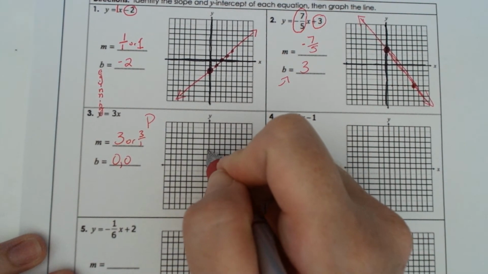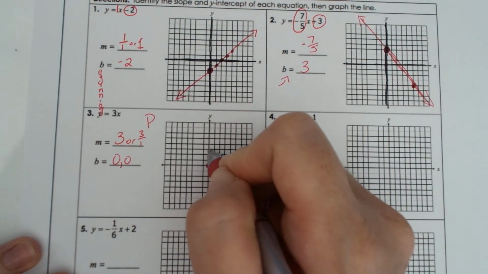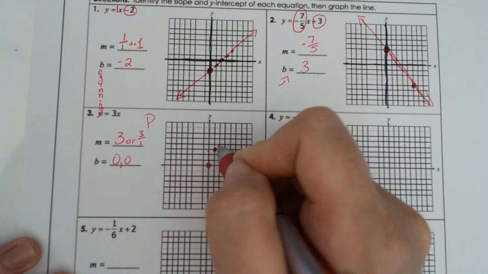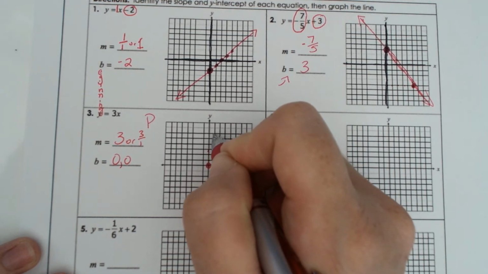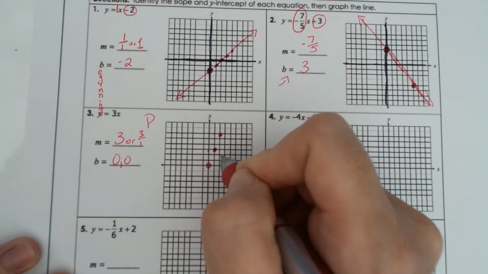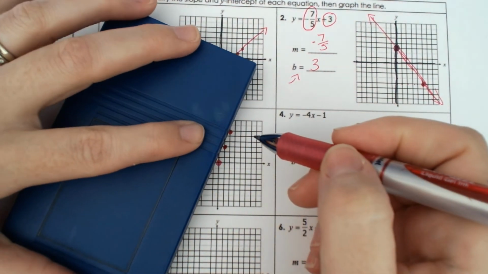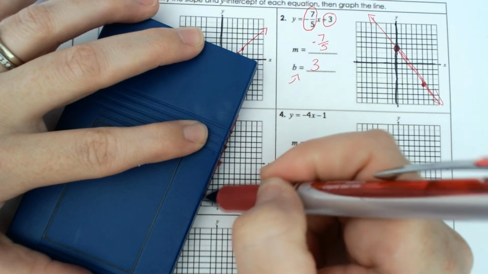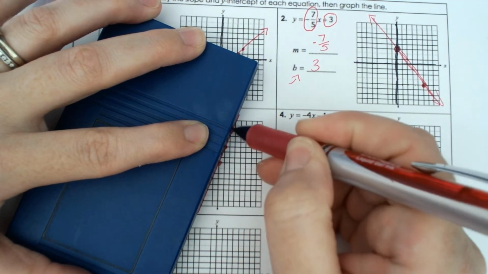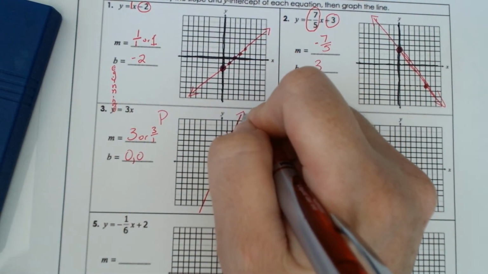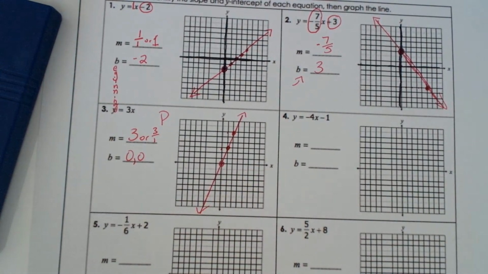So 1, 2, 3 over 1. I can count that a couple times. 1, 2, 3 over 1 to determine my slope. Then I can draw my line to connect. I'm actually just going to use this calculator right here to draw my line to make it nice and neat. You can use the edge of your journal, whatever you would like to use. And there we go, there's our line.